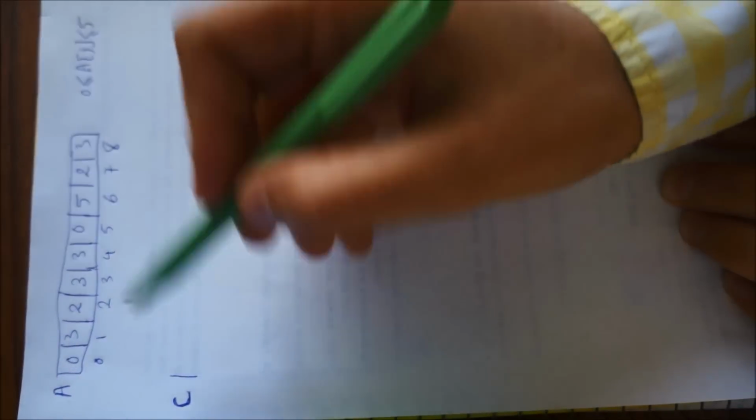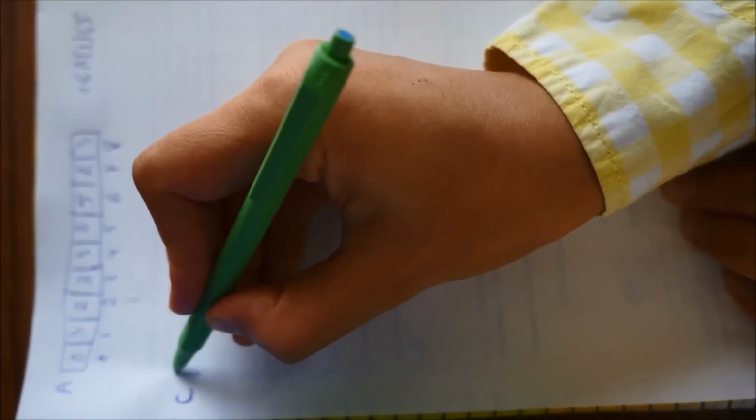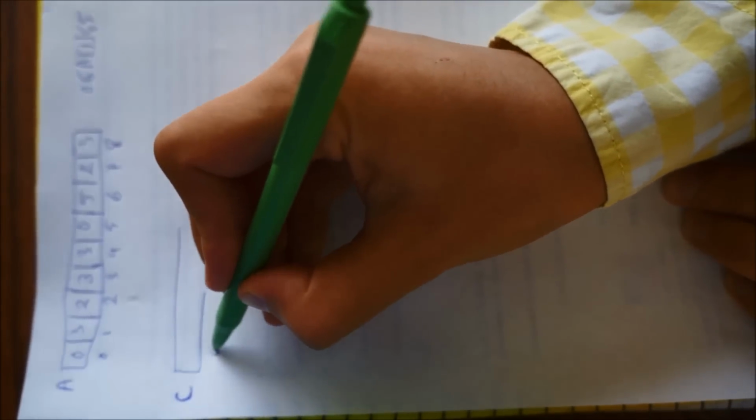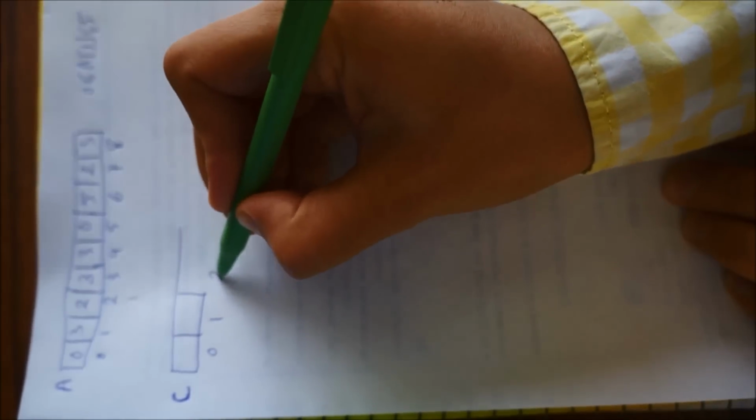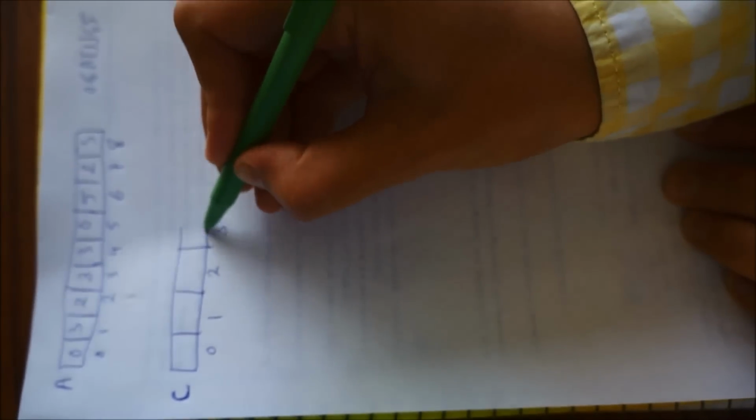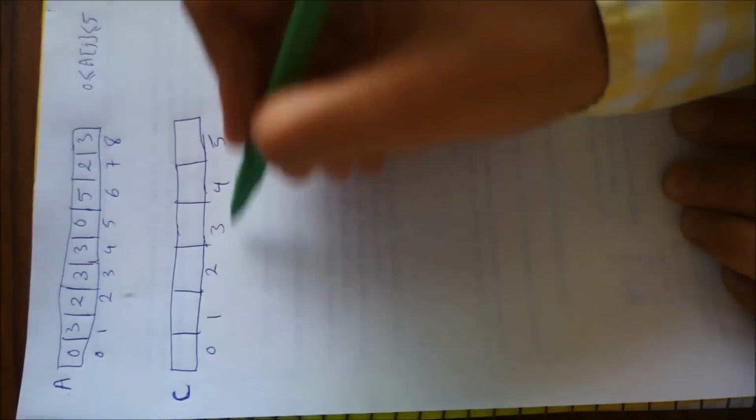So the length of C should be the range of the numbers in A. So I will define 0, 1, 2, 3, 4, and 5. These are the indices of C, which is based on the range of the numbers in A. Now, I define C based on this.